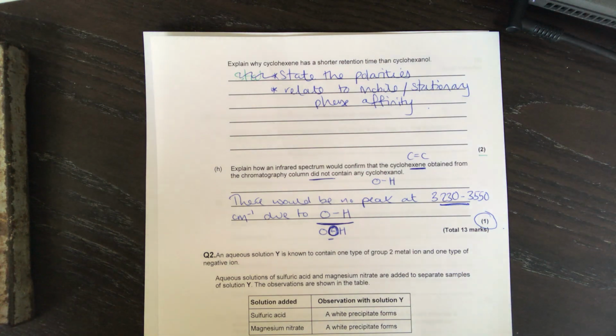I don't think they're that fussed particularly in this question. Oh, where's the marks for you? No, I think it's okay. But anyway, okay, that's question 1.